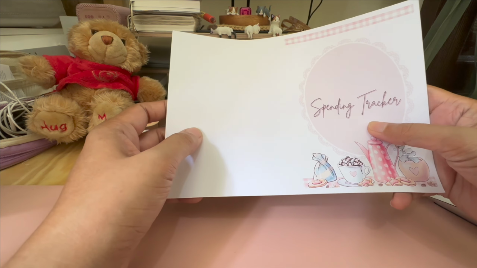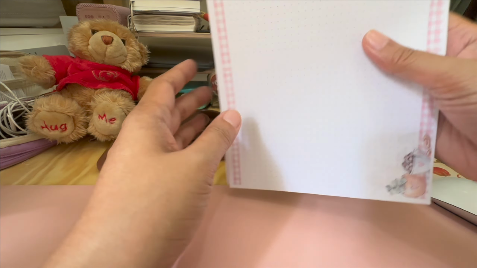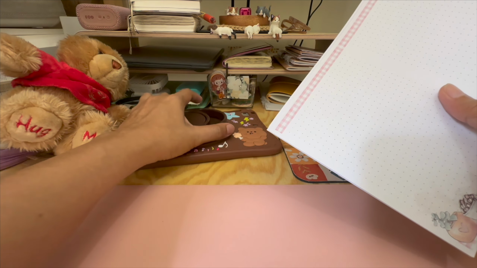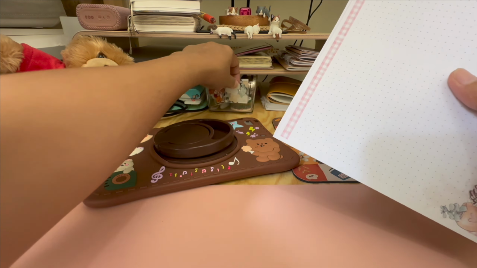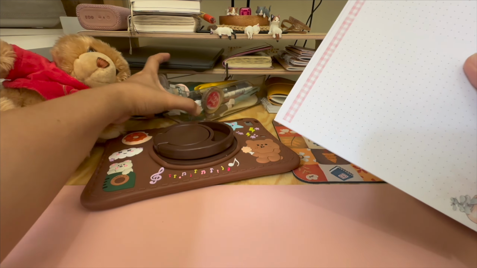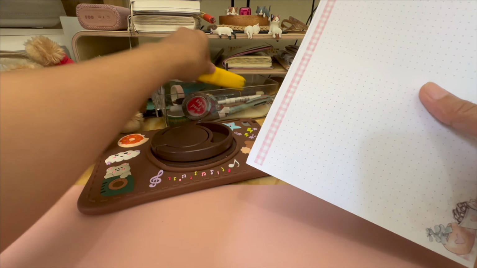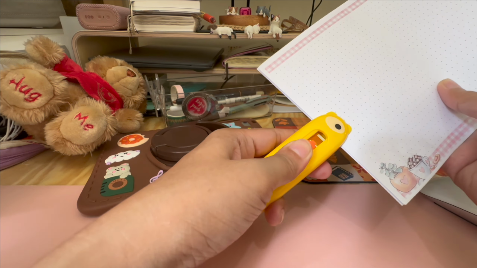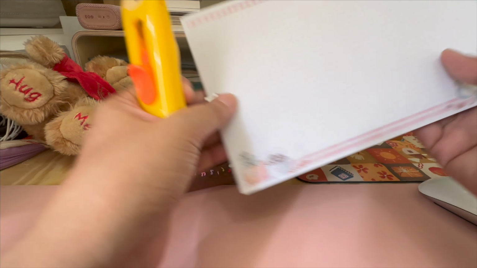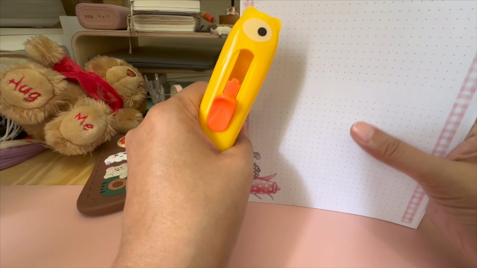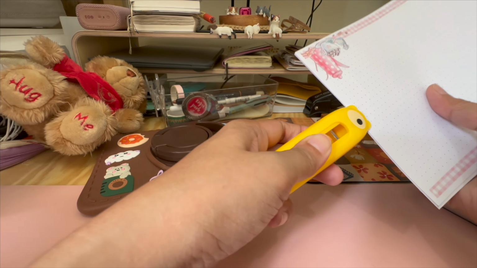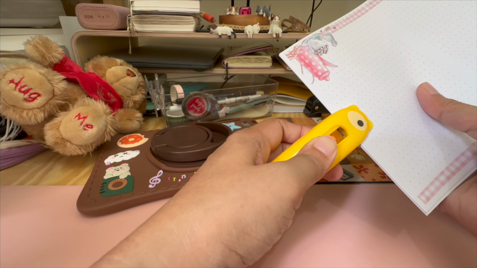Okay, so let's turn this into a planner booklet. I need my clips. I'm just going to use this for 2 months. And I'm making this into an A6 booklet because I want to carry it around with me.